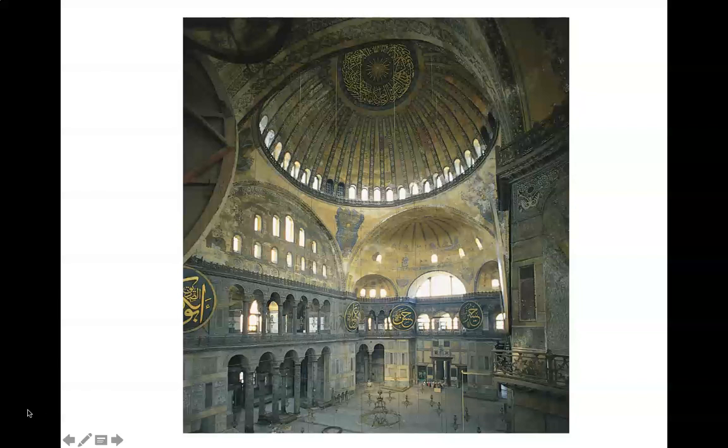And then what you see here are these huge roundels that are a part of Islam, proclaiming Allah as the only God, and so on and so forth. And now this is in a museum. And across the road is actually the Blue Mosque, which we've seen in class before.